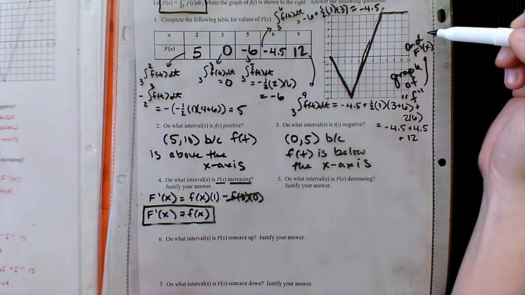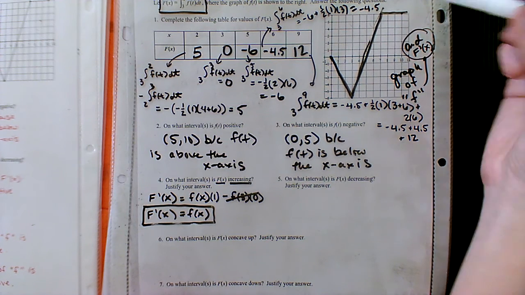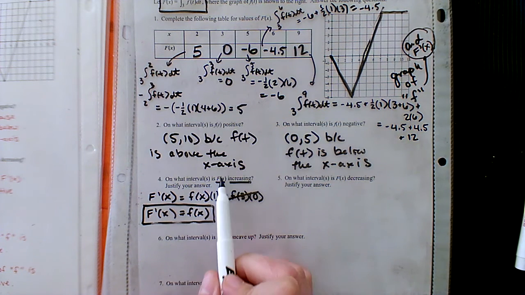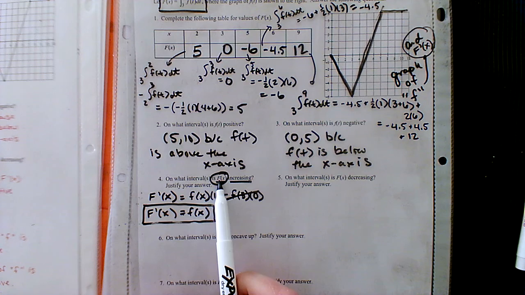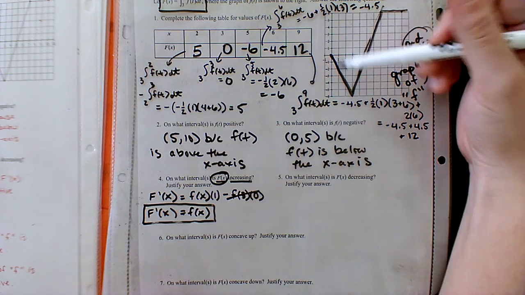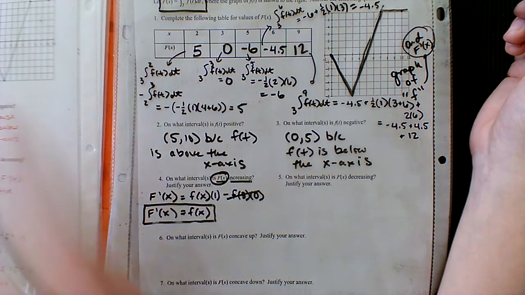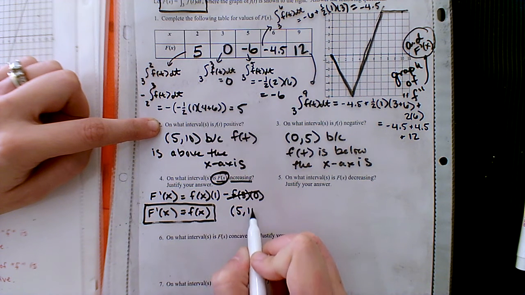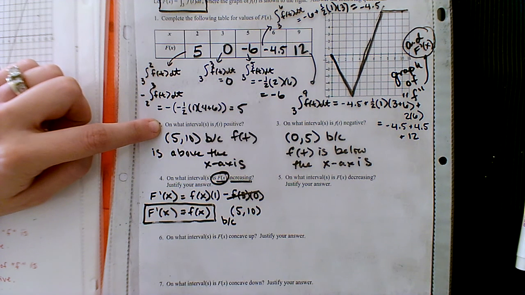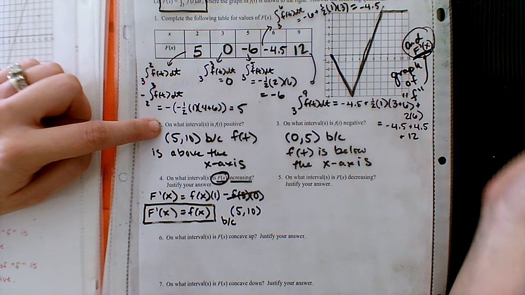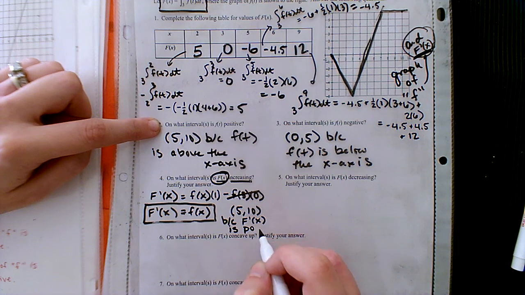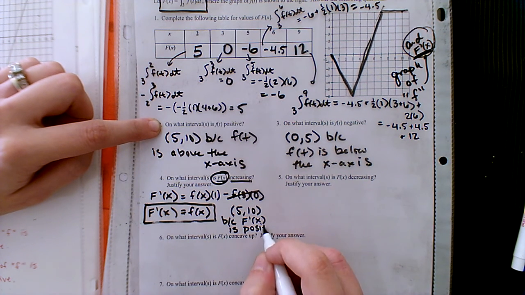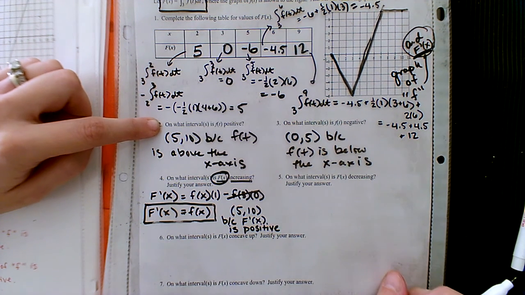If this is the graph of capital F prime, what should we be analyzing on this graph to see if capital F is increasing? What does a derivative have to be for capital F to be increasing? Positive. Okay, so where's this graph positive? 5, 10, just like we said in number 2. 5 to 10, because now our reasoning is going to be a little bit different. Because now we're with the understanding that this is the graph of the first derivative. So we'll say because f prime of x is positive, or above the x-axis, whatever phrasing you want to use.